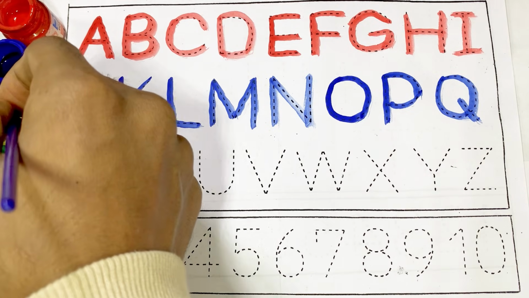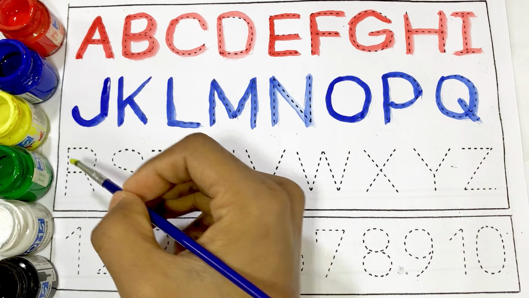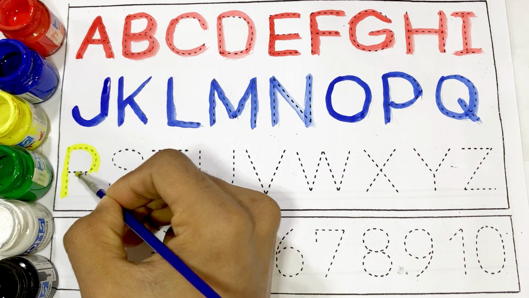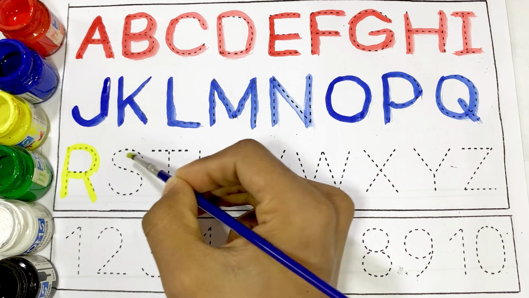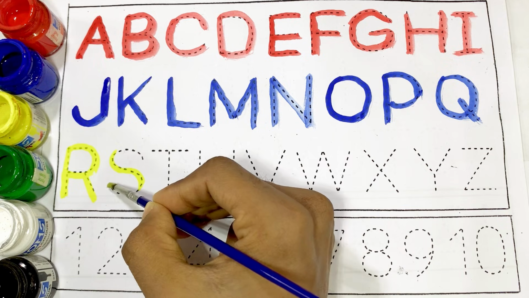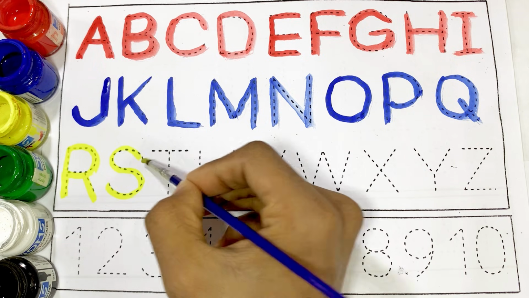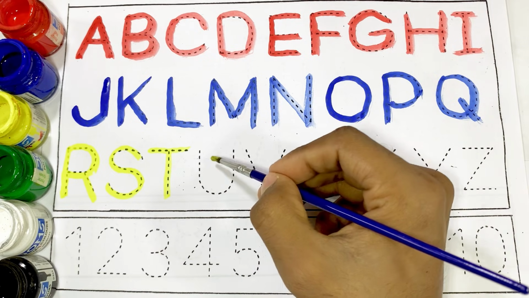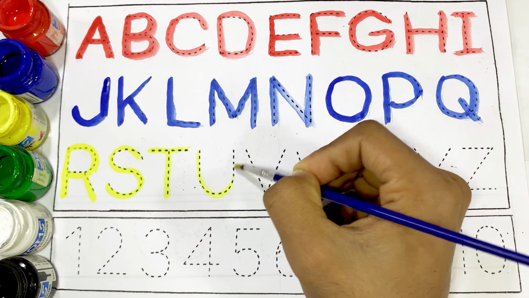Yellow color. This is R. R for rose. This is S. S for sun. This is T. T for teacher. This is U.